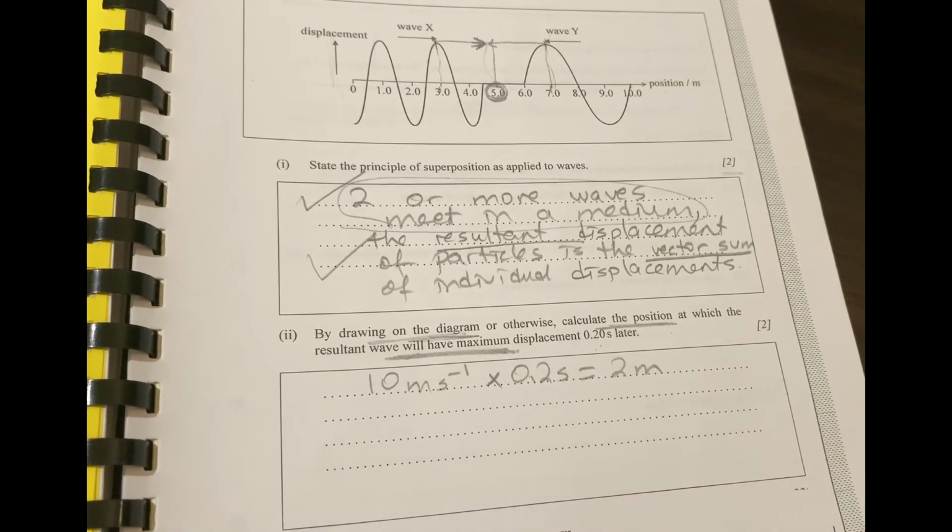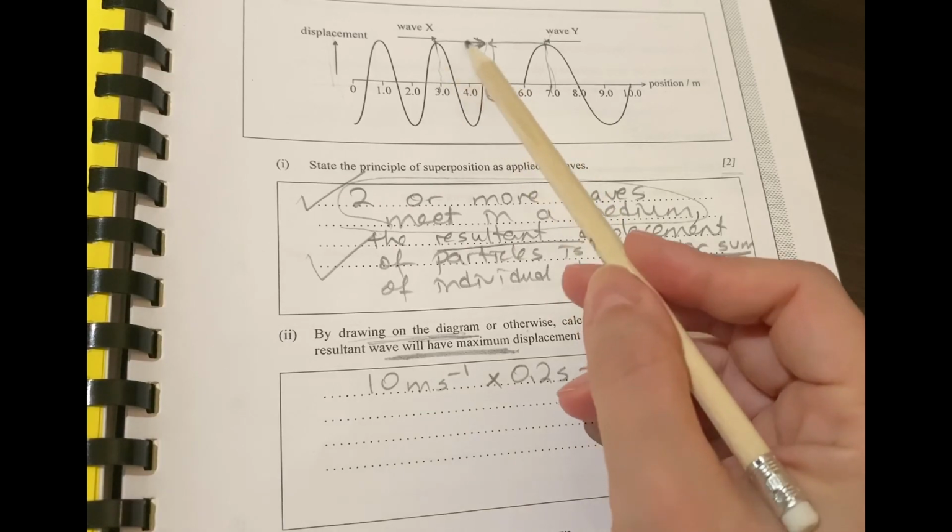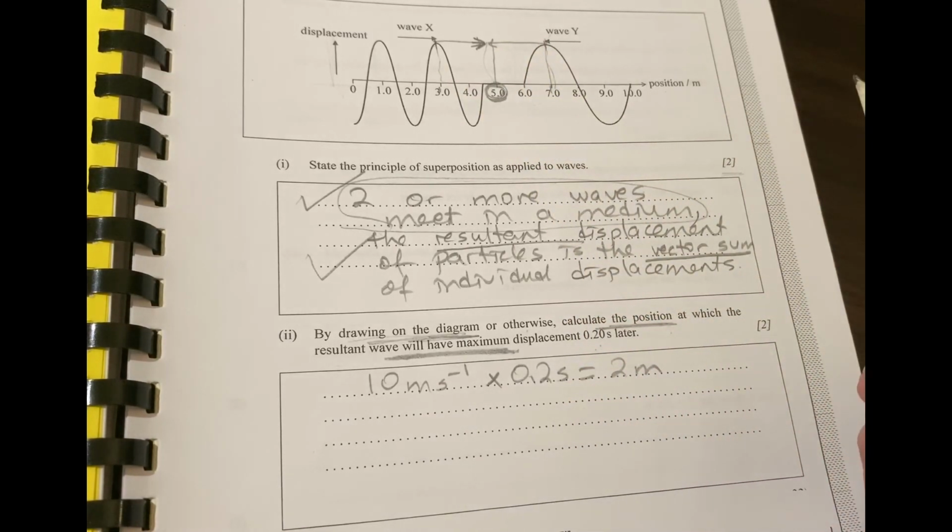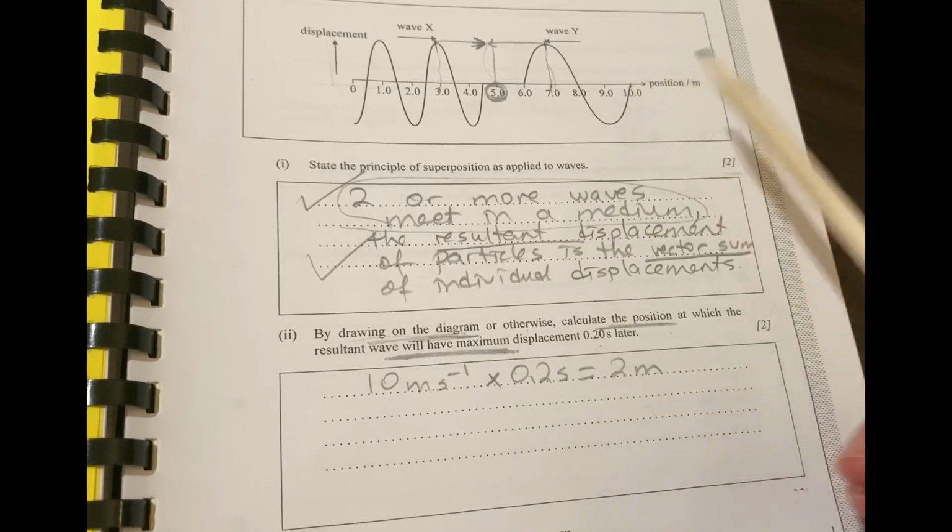So as an explanation to show your work, you can write this in words, or as a drawing on the diagram, you can actually show your work by labeling on the diagram.